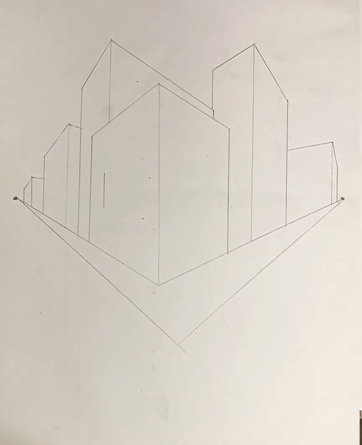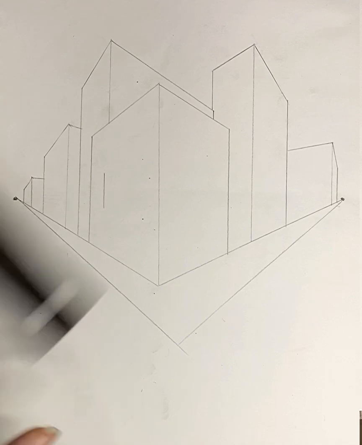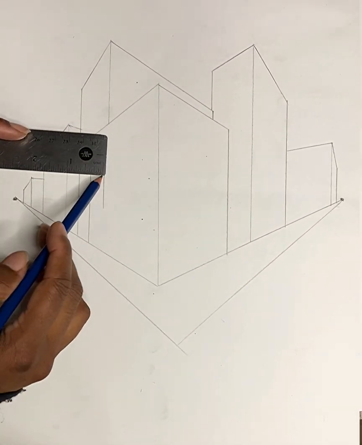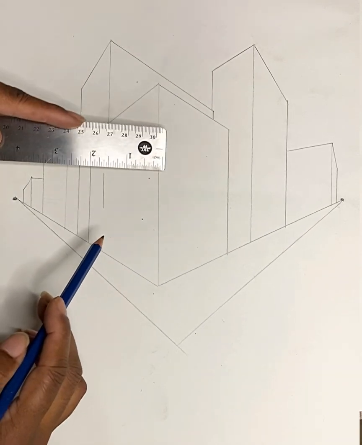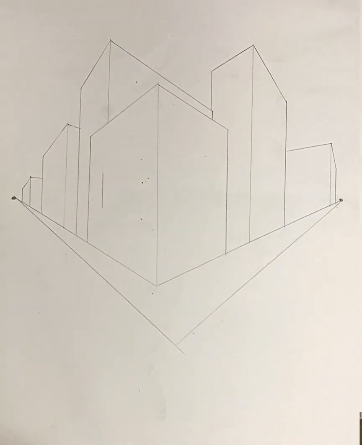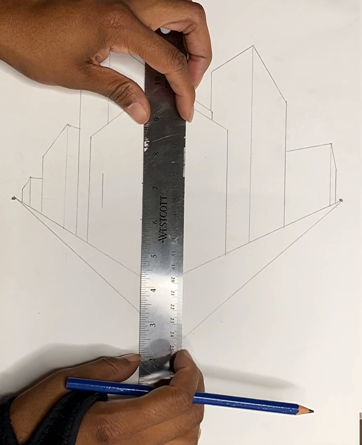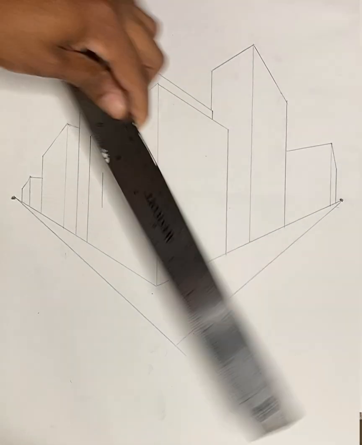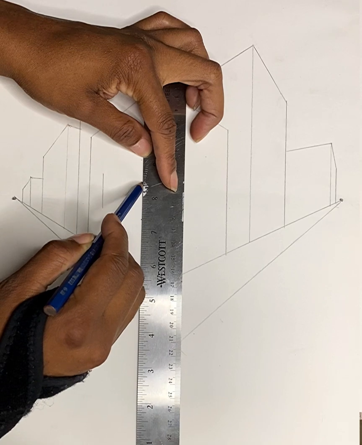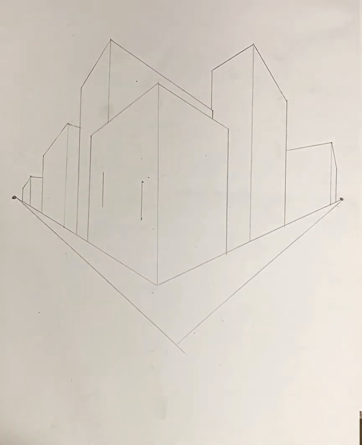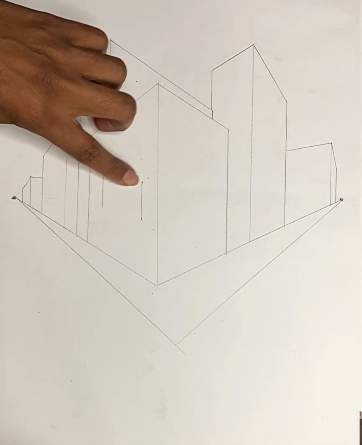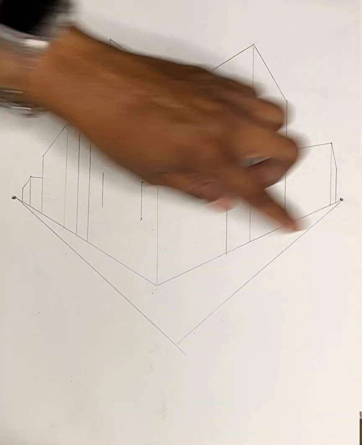Let's create some windows and doors. So to create a window, you will draw a vertical line. I'm going to measure the sides to make sure that it's the same length from the building coming in, so that my window looks even. There's my second vertical line. Now you have to use the vanishing point on the left-hand side if you're drawing on the left side of the building.